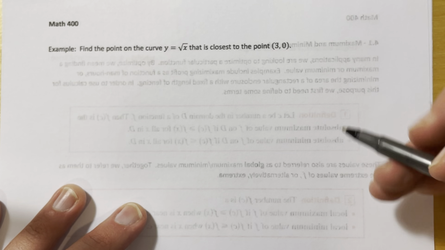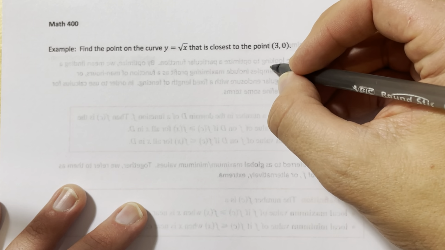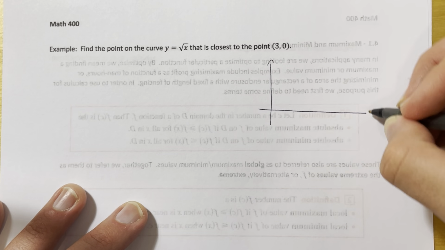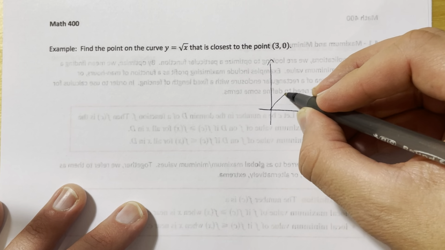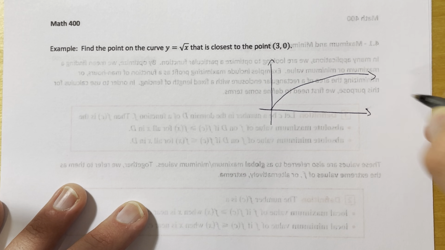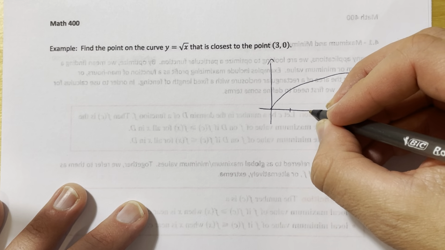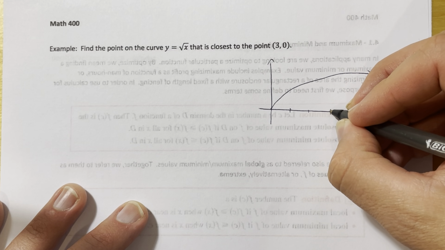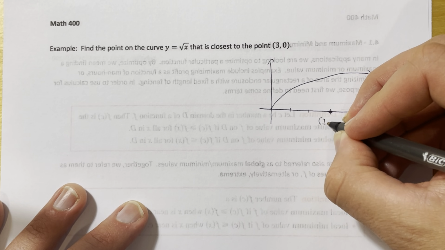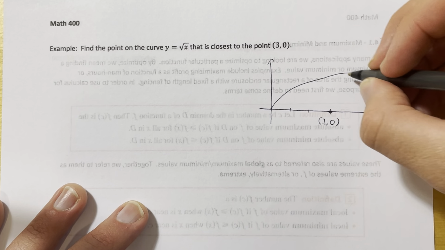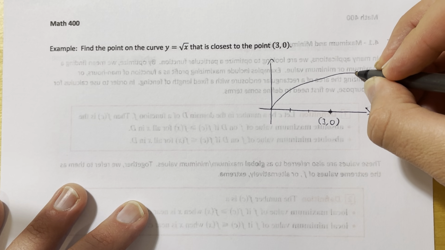This involves a graph of the curve y equals square root of x. It would be helpful to sketch that out to see if that points us in any particular direction. So we know that the square root function has a graph that looks kind of like that. And the point (3, 0) is on the x-axis. That's right there. Okay. Now, if I pick any arbitrary point on this curve, let's just put it right here.